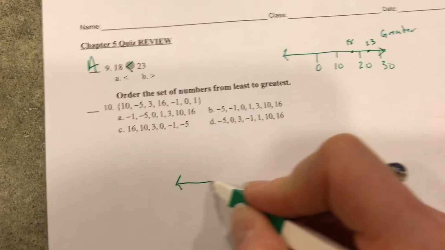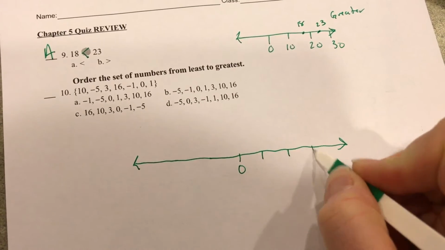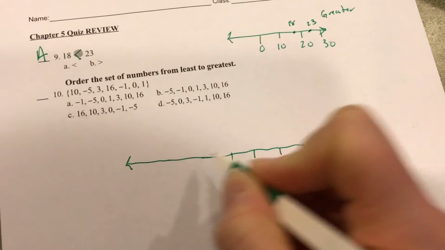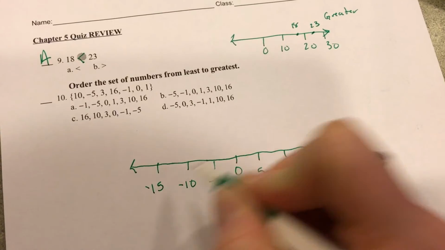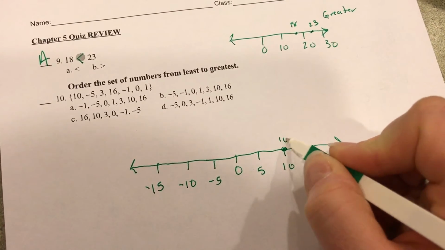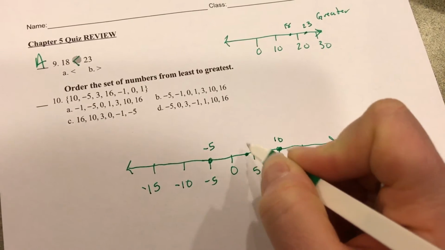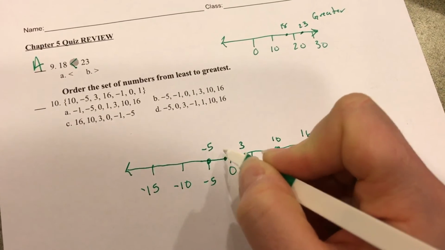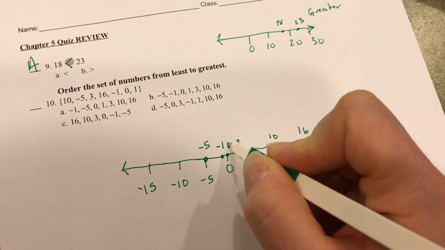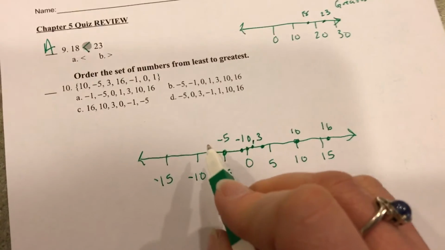So if we're going to have numbers in order, this is 0, this would be 5, 10, 15. -5, -10, -15. So 10 would be here. Negative 5 would be here. 3 would be about here. 16, negative 1, 0, and positive 1. So we need to put them in order from left to right.